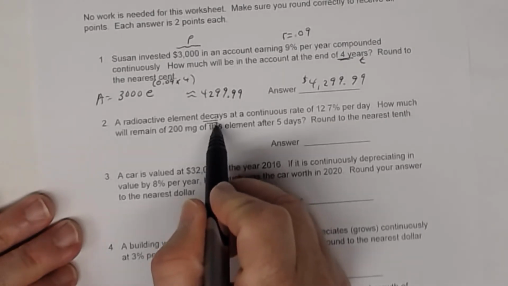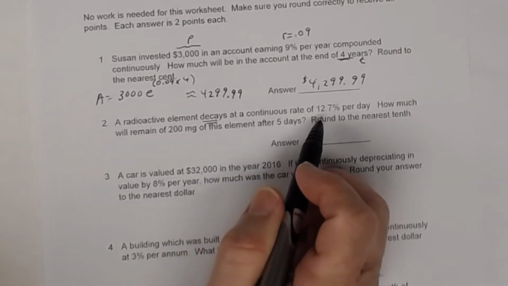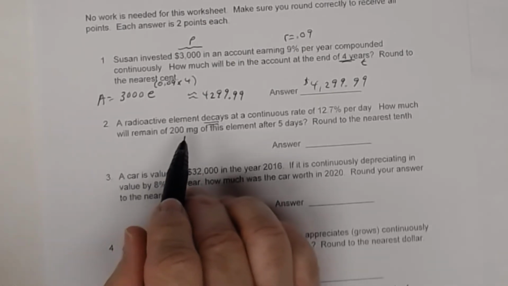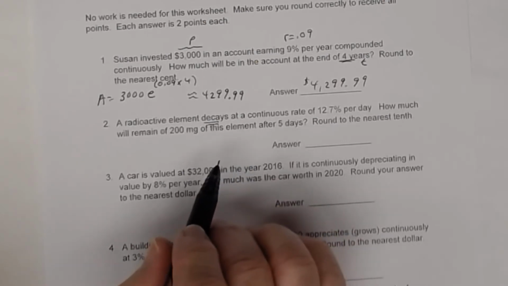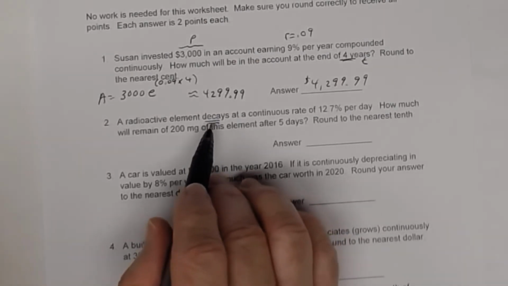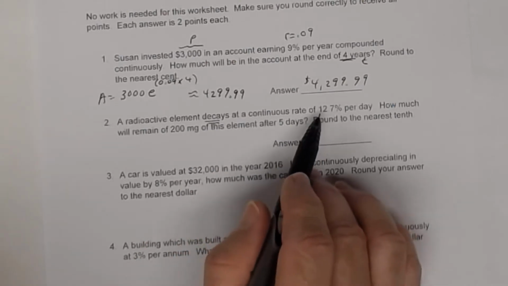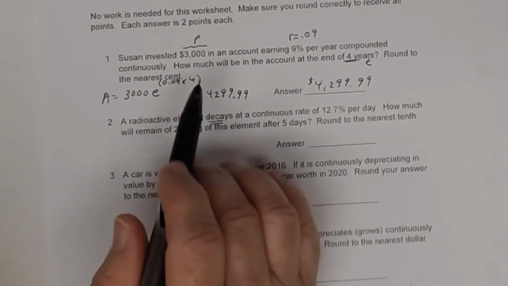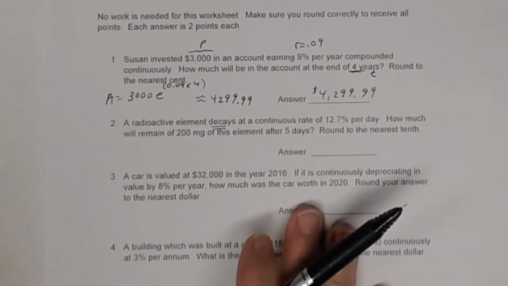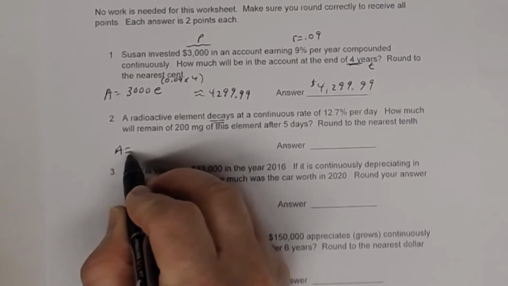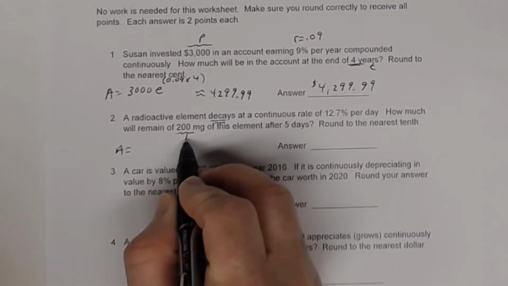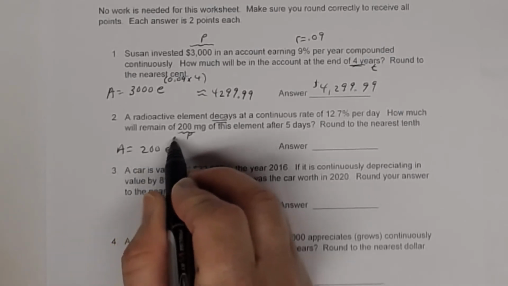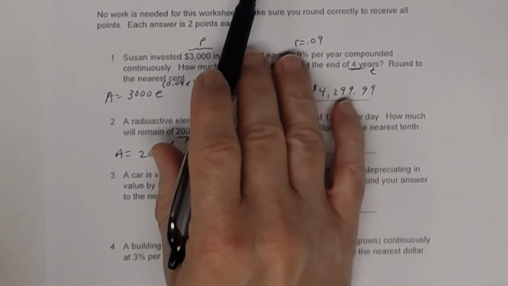Okay, number 2, a radioactive element decays. Now, the word decay is important here, at a continuous rate of 12.7% per day. How much will remain of 200 milligrams of this element after 5 days? All right, so the word decay is going to imply that my rate is negative. So when I use our formula right here, we're going to say A equals, so the 200 is the original amount, so it'll be P, 200, times e, in parentheses, remember in parentheses, rt.